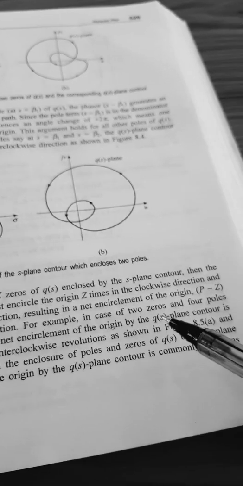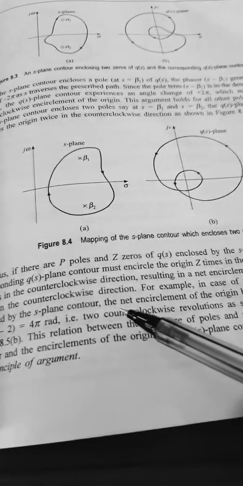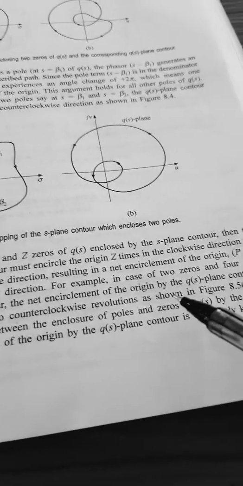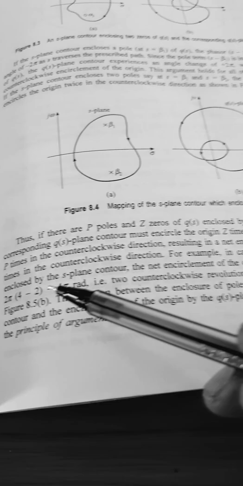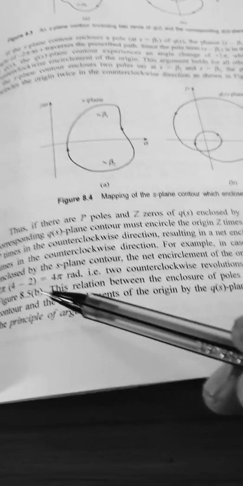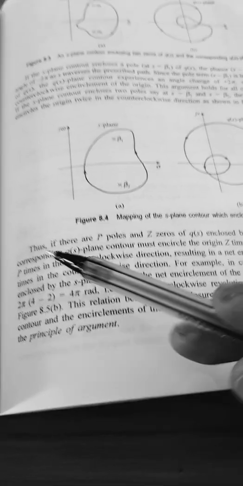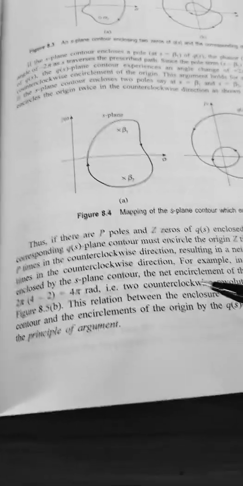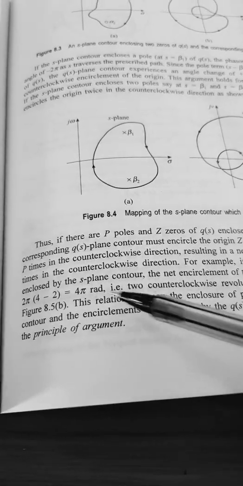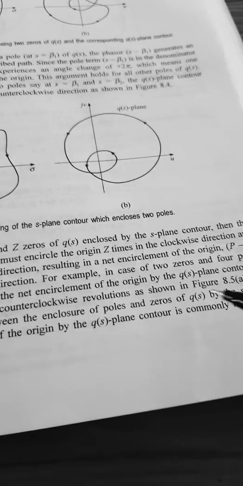Now, for example, in the case of 2 zeros and 4 poles enclosed by an S-plane contour, the net encirclement of the origin by the Q of S plane contour is 2 pi into 4 minus 2. With 4 poles and 2 zeros, that is 2, and each one gives 2 pi. A pole means plus 2 pi rotation, a zero means minus 2 pi rotation. So 4 pi radians, that means 2 counterclockwise revolutions.